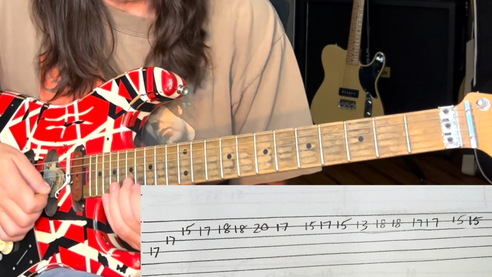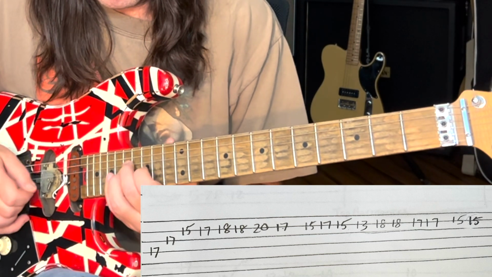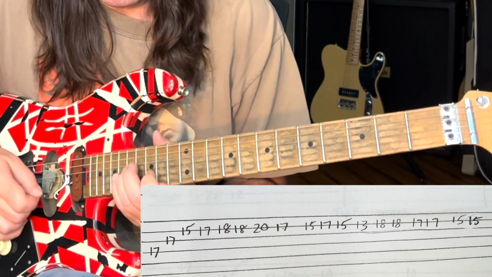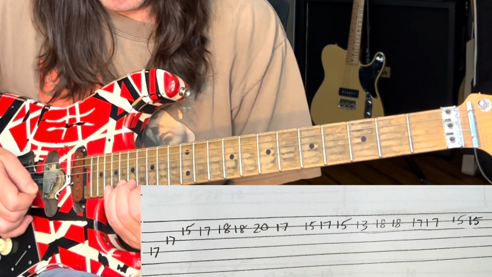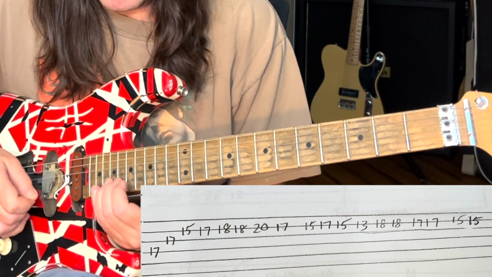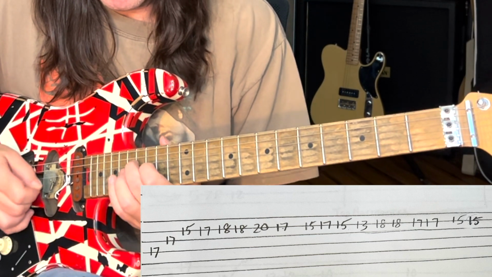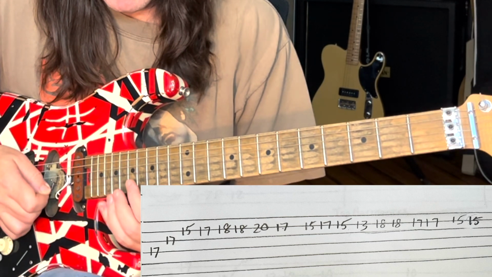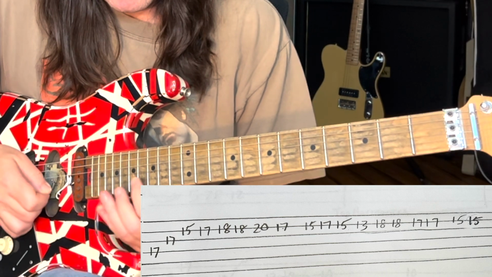And I'm hammering on 17 to 18. And playing that 18th twice. Slide up to the 20th. Down to the 17. 15.